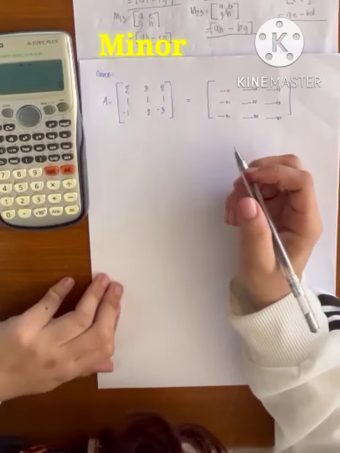And we are going to multiply 1 by 3. So 1 times 3 minus 1 times 2. So we have negative 3 minus negative 5.